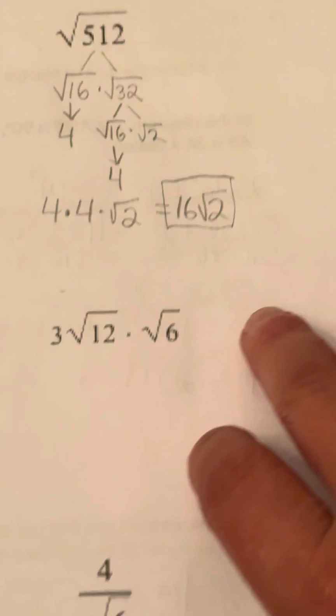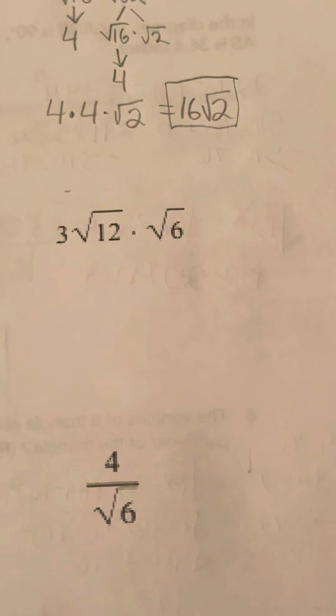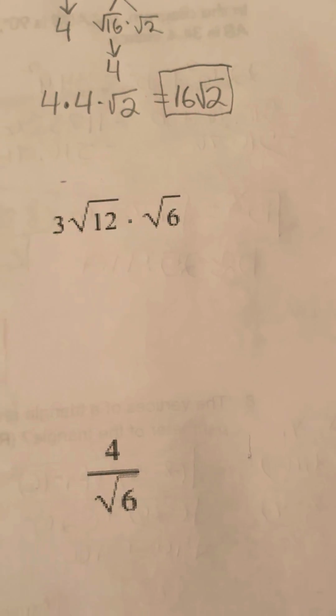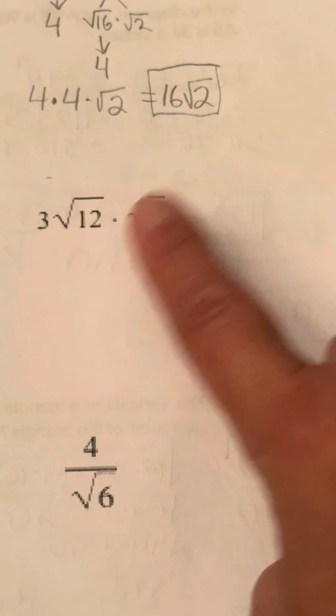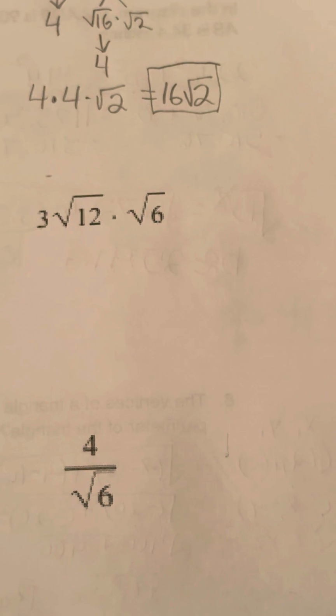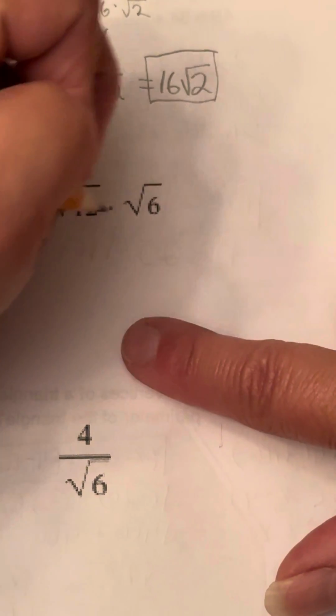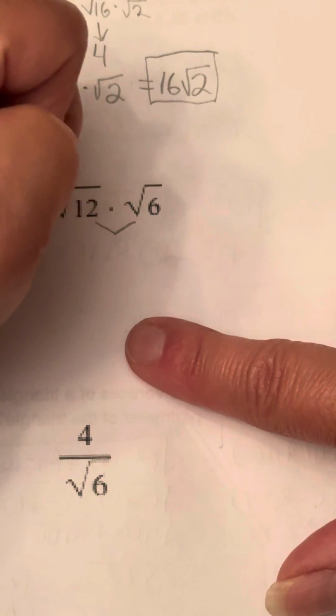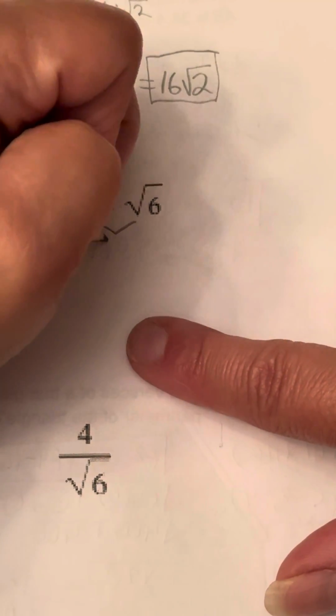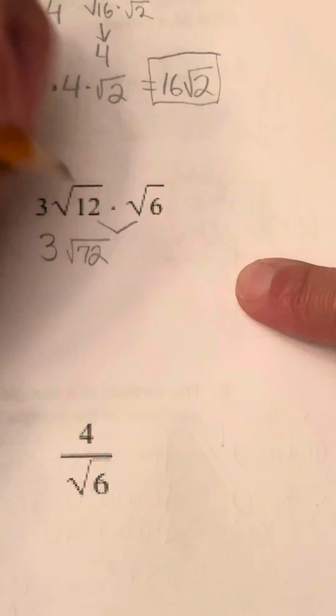Now let's take a look at the one right below it. Again, you can do a few different things with this. I'm just going to multiply these two because they're radicals. They're going to stay radicals, but I'm going to multiply 12 times 6 and I get 72. So what I'm going to have here is 3 on the outside, a radical symbol, and 72.